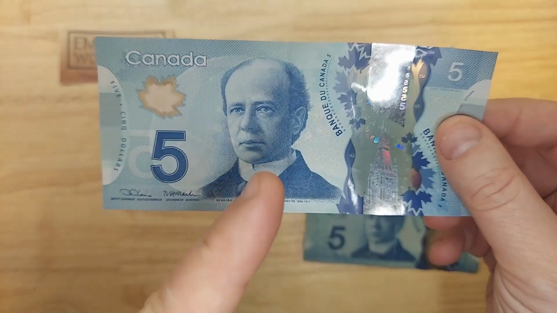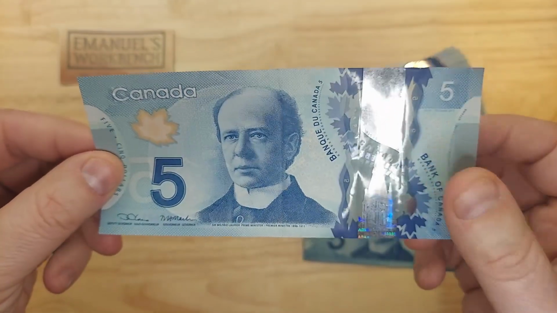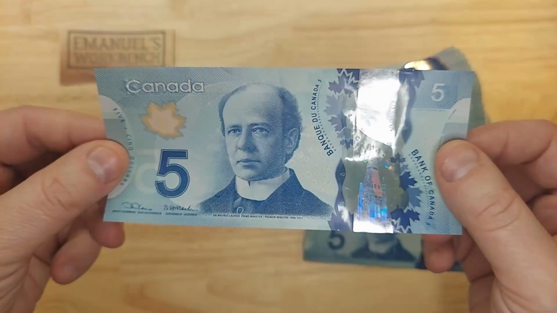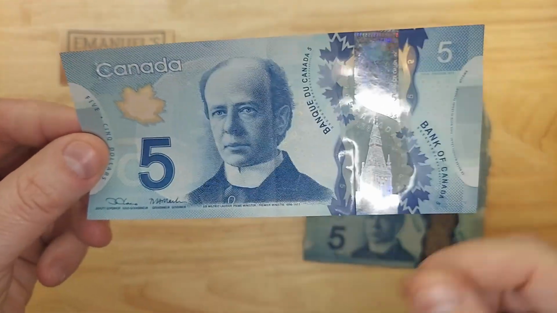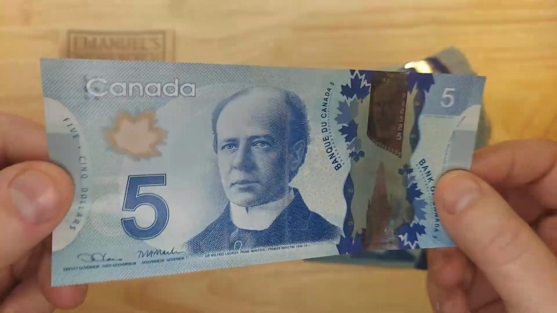Mind you, we are currently going through a redesign of the $5 banknote. We are just waiting on the final design choice to be made and the instructions to the Bank of Canada to start printing the new banknote. So can't wait for that. I don't know when that's going to be.